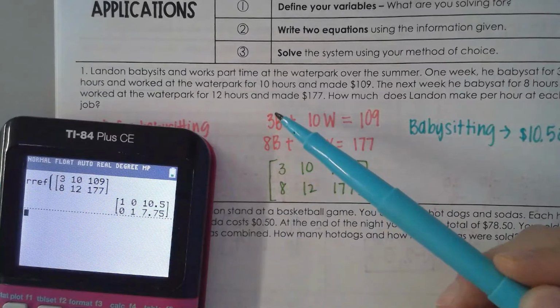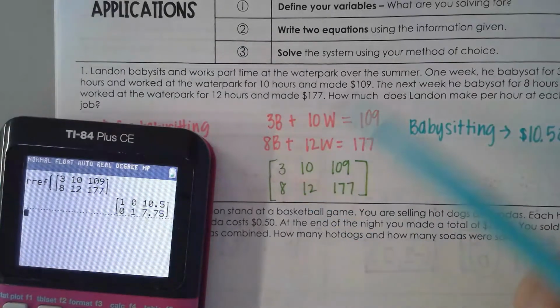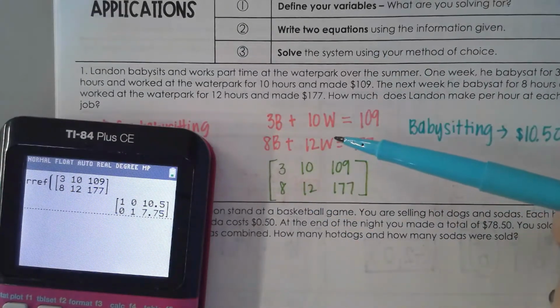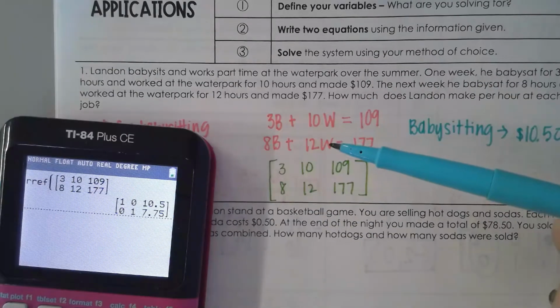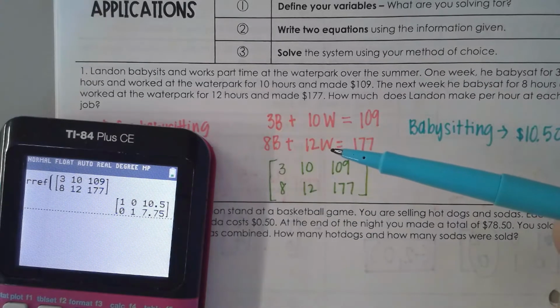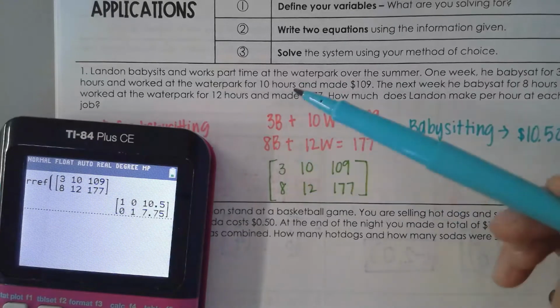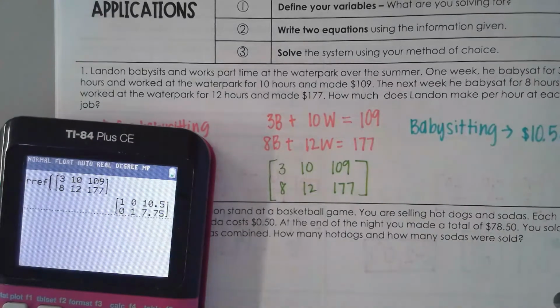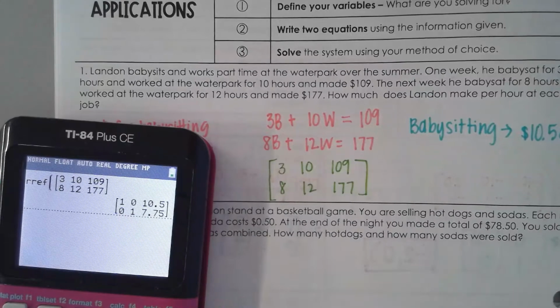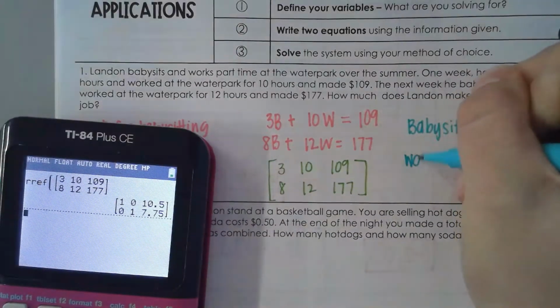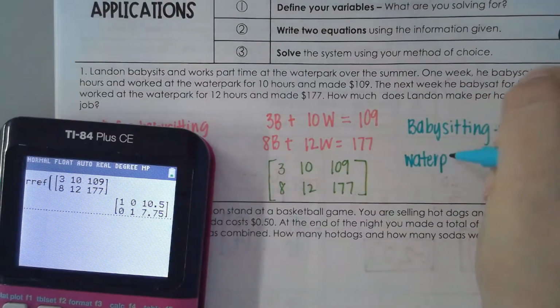So we started with B, then we had W. Somebody might have had something on their fingers when they were using it. I'm not sure. So you always want to line up your variables. Okay, you can't flip them. But the first one is B, so that top number is my babysitting. And then the water park, how much does he make?